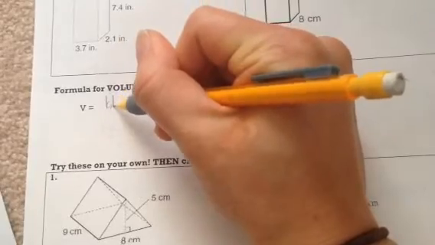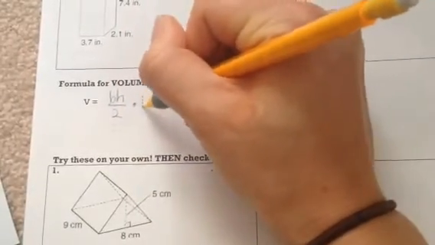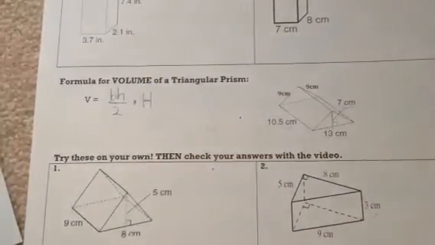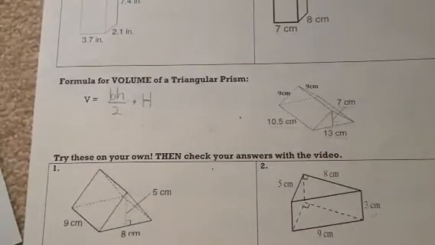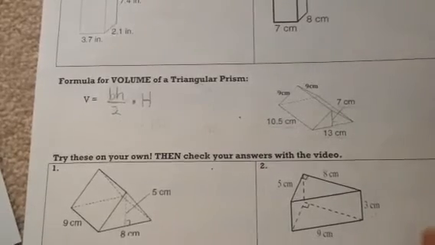So to find the volume of a triangular prism, you're just going to find the area of the base, which is a triangle. So we have base times height divided by 2, then times the big height. So base times height divided by 2 times the height. Now we need to plug in those numbers and figure out what they are.